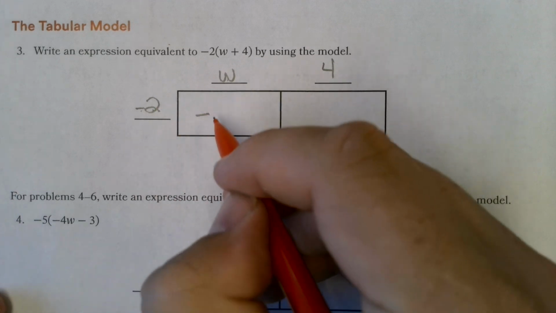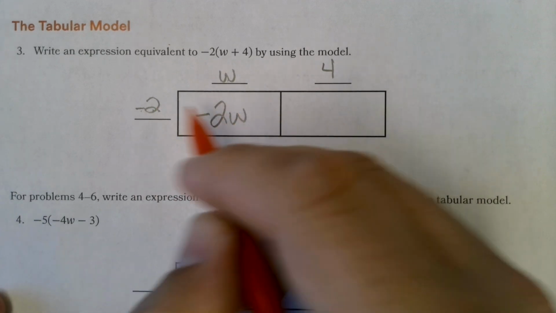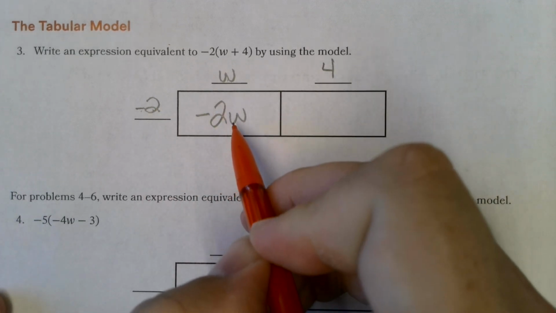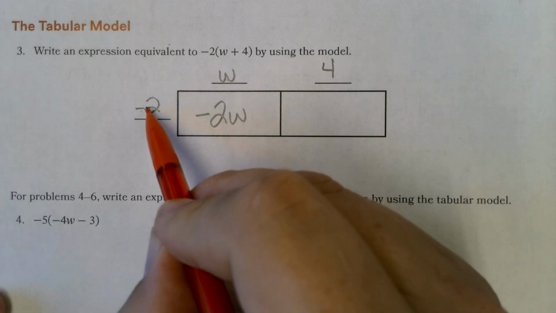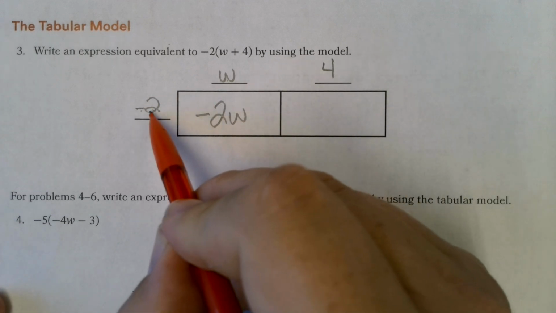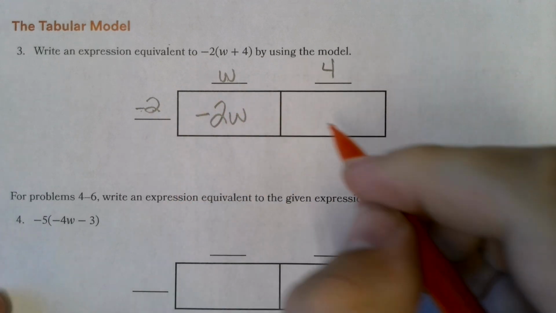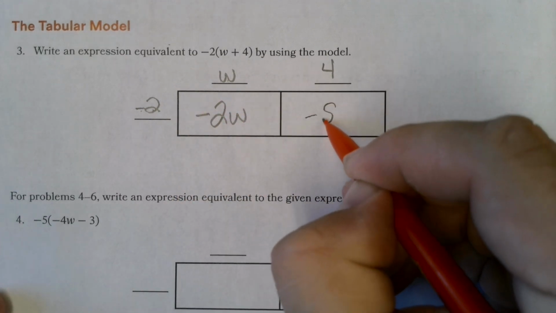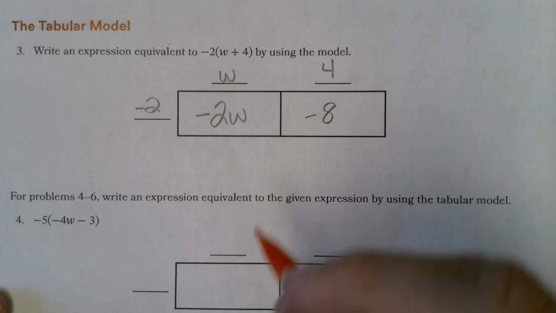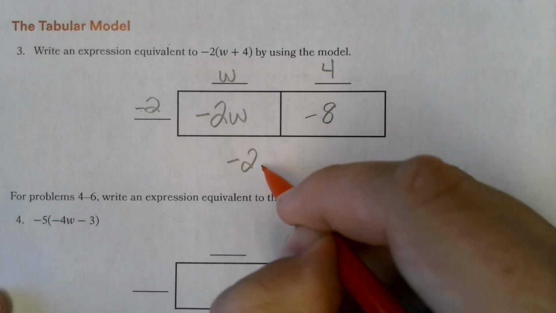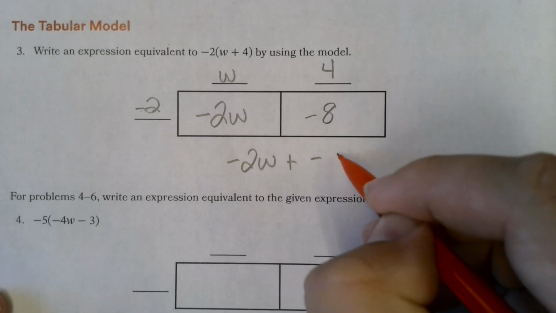And 2 times W is 2W. So -2 times W is -2W. -2 times 4, again, different signs mean a negative when multiplying, -8. So negative 2W plus negative 8.